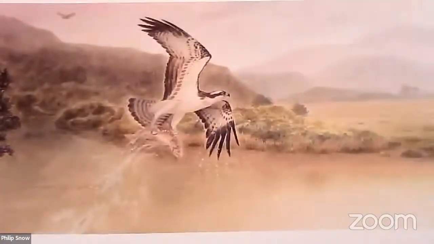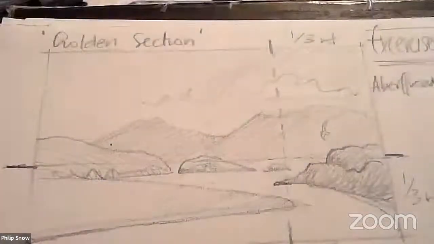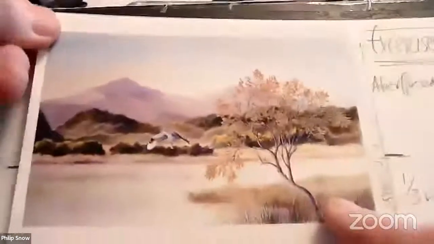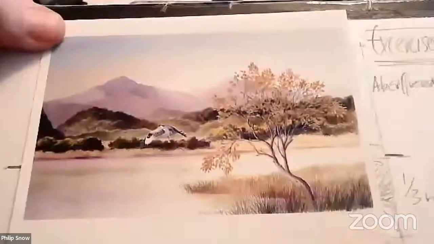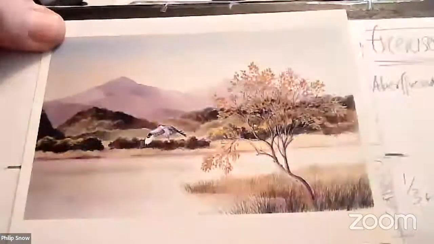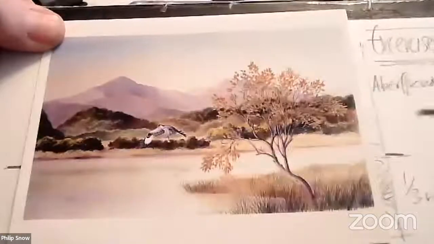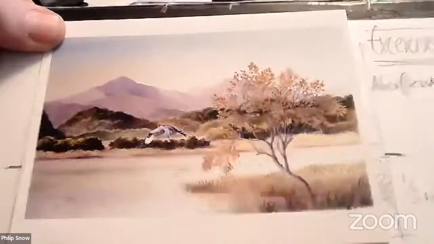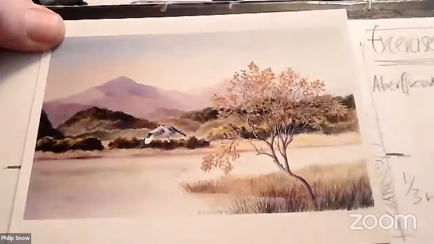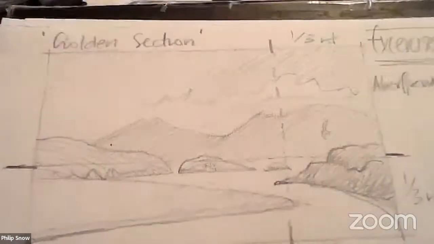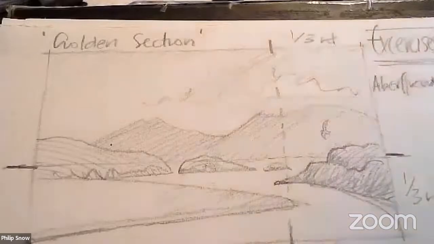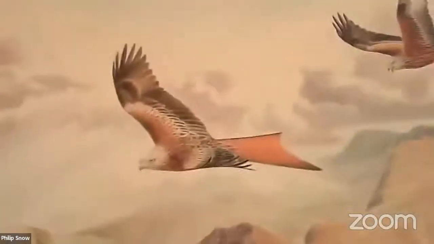But looking at that sort of landscape, I've done it in a slightly different way here. So this is a shorter one, that's Snowdon again in the background with an osprey and the Glaslyn River. And it's less emphasis on the bird, more emphasis on the landscape. So as you probably gathered, a lot of my work is birds in landscape.